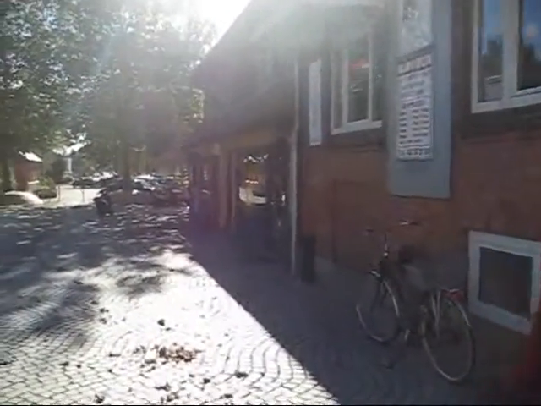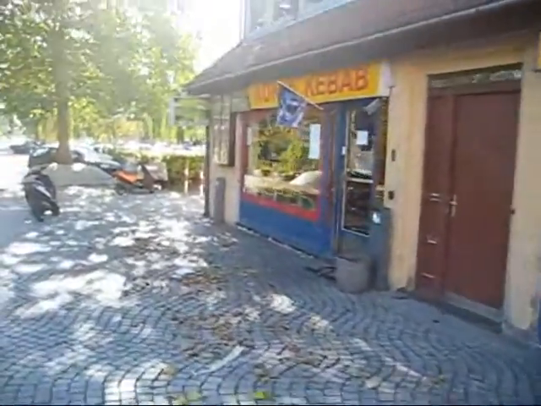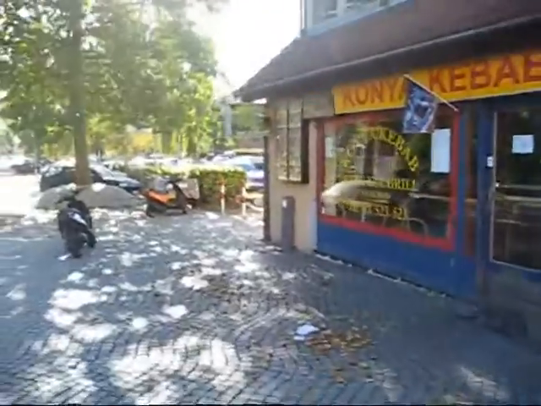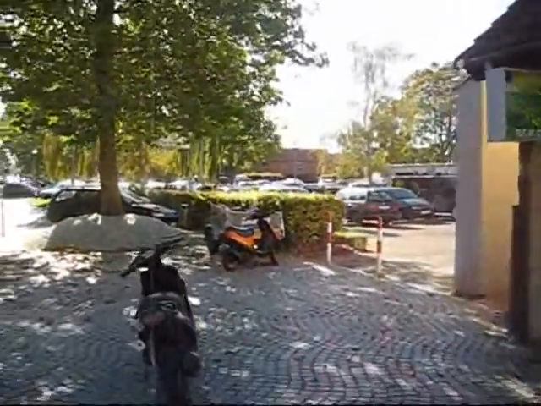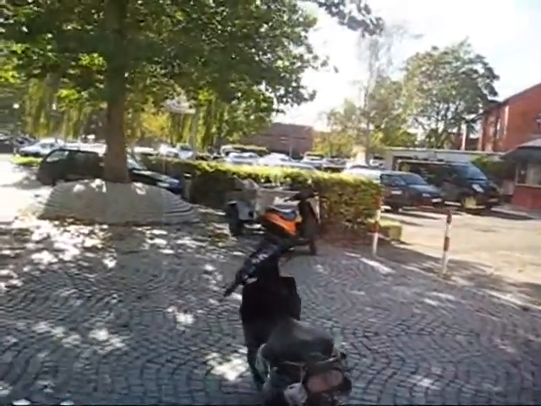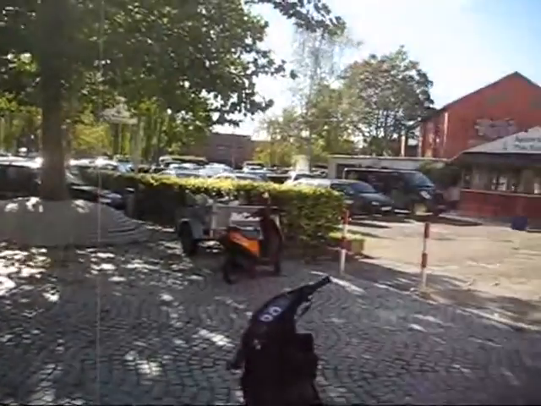Now we're walking to the other side of the square. There's a kebab place here, which also usually has some tables and chairs sitting out front, but for some reason today they are inside. In the back here there's a parking lot with another road in the back. Again, some trees for a little bit of shade on the exit of the square.